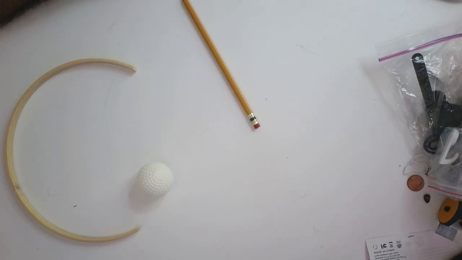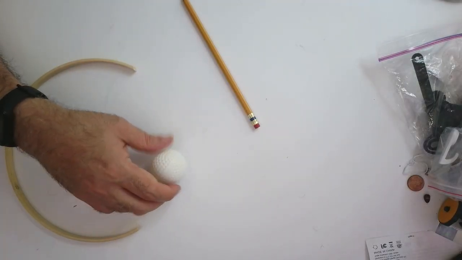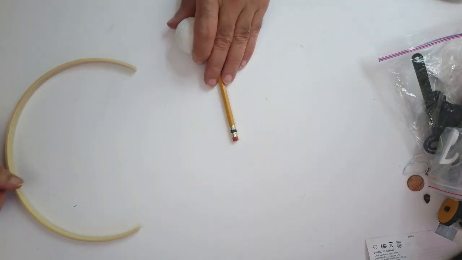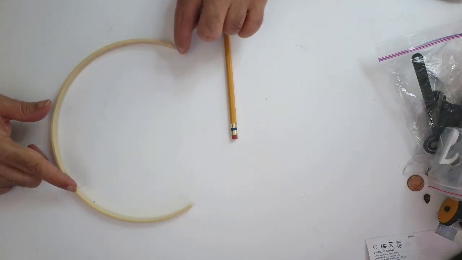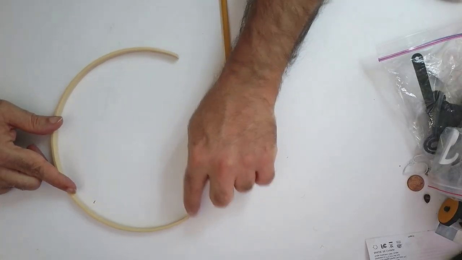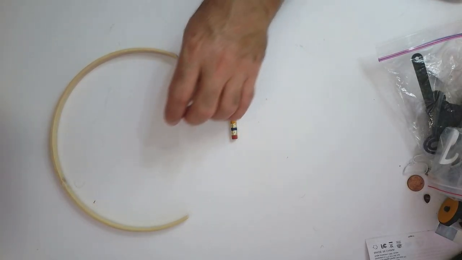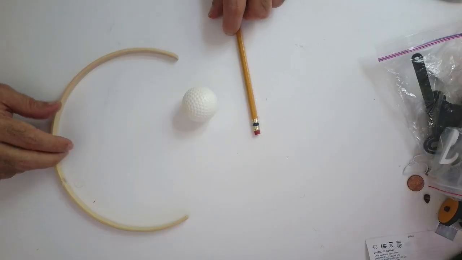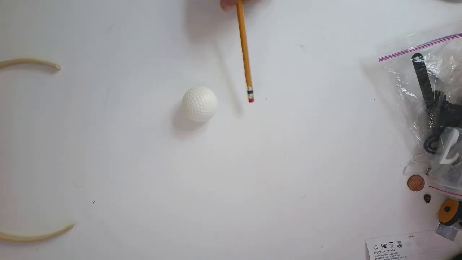The aim here is to be able to run a few qualitative experiments with these tools: the small ball, a pencil, and part of an embroidery hoop. Now, be careful when you use the hoop not to cut yourself from the ends here. And just be safe.